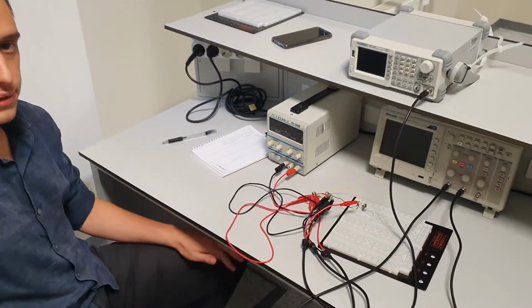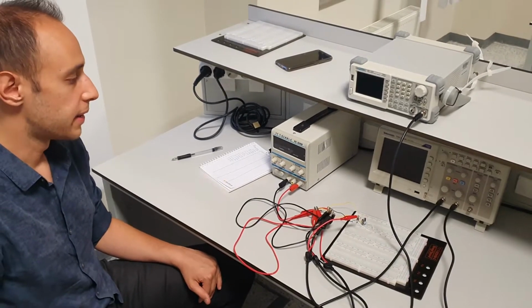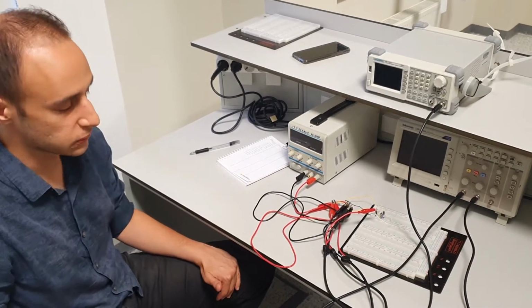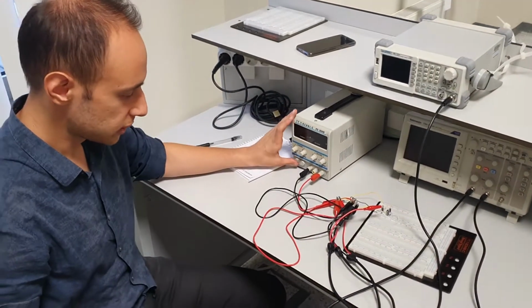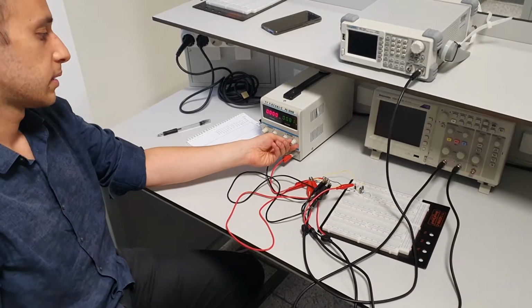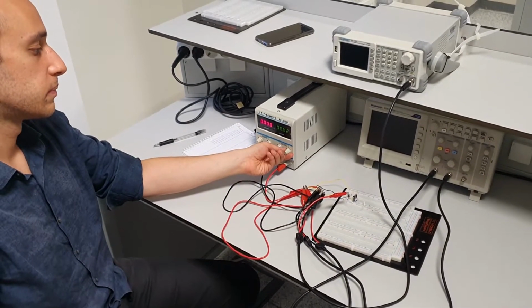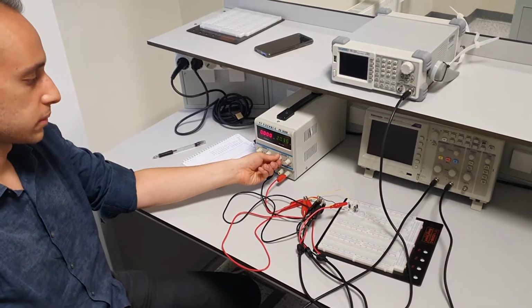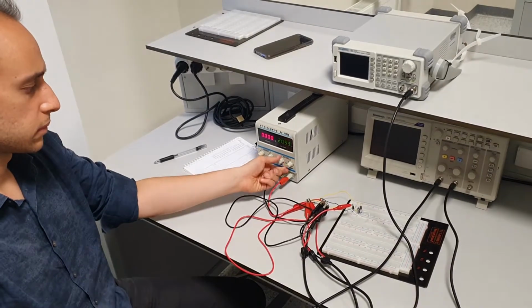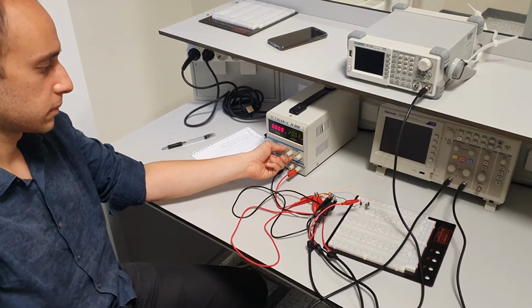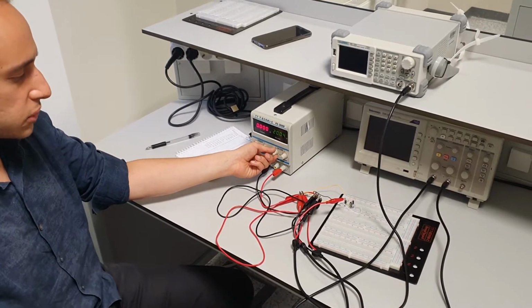Now, as mentioned in the experiment sheet, we will apply 20 volts DC as bias for the circuit. We are turning on our DC power supply. We are adjusting it to 20 volts. Okay, it's approximately 20 volts.